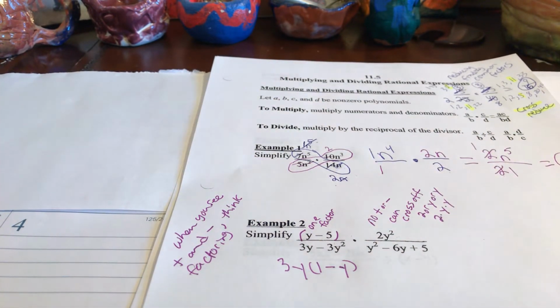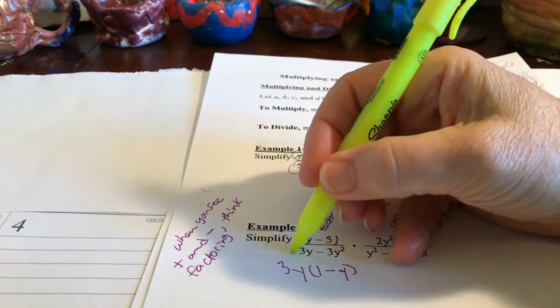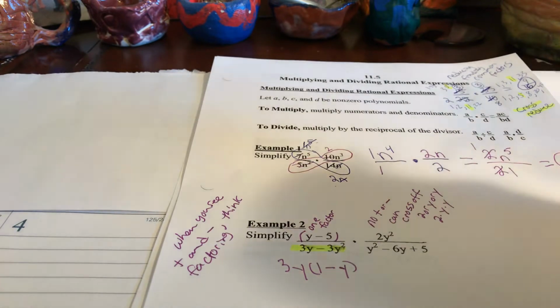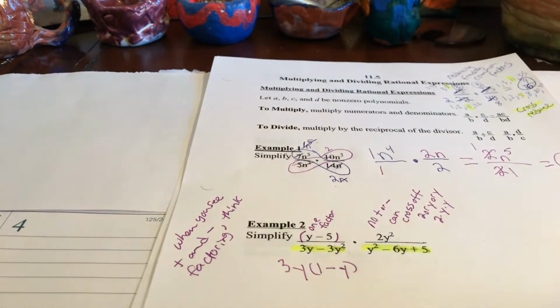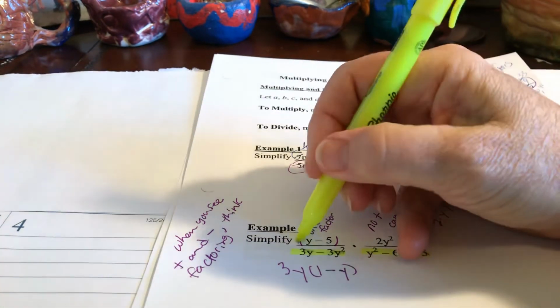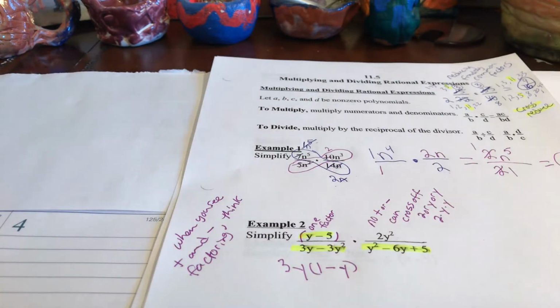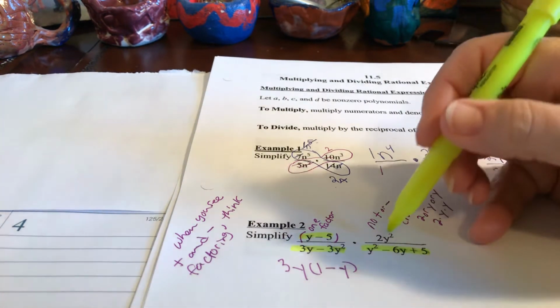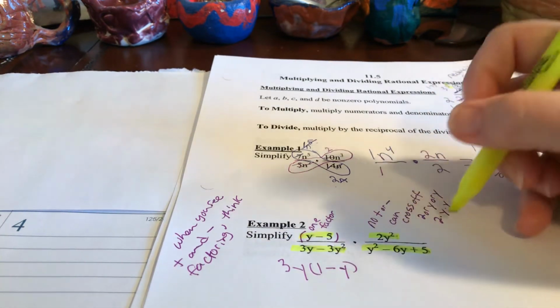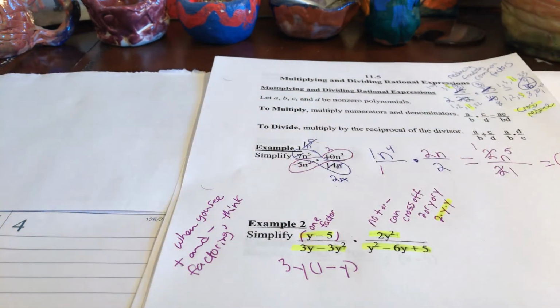When you are adding, subtracting, multiplying, dividing these rational expressions, I want you to think of, can I factor this? Can I factor this? Can I factor this? That already is factored. Y minus 5 is one factor. Can I factor this? There's no adding or subtracting. That's why it looks like this.